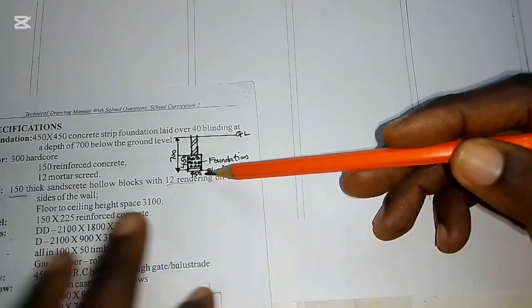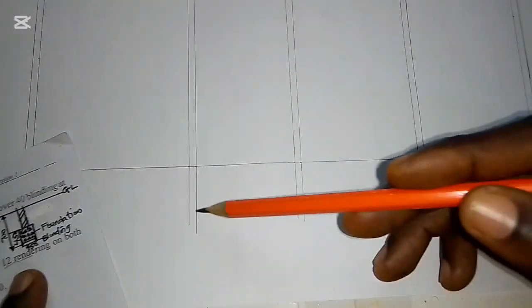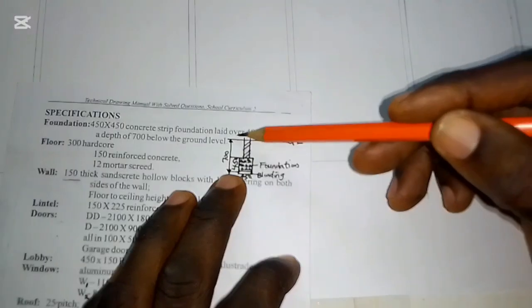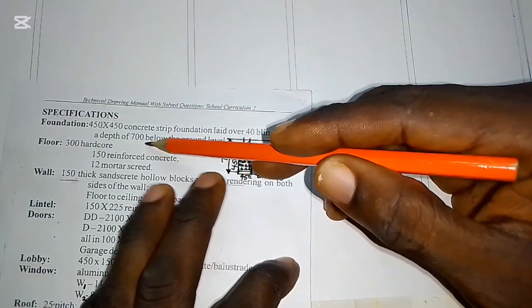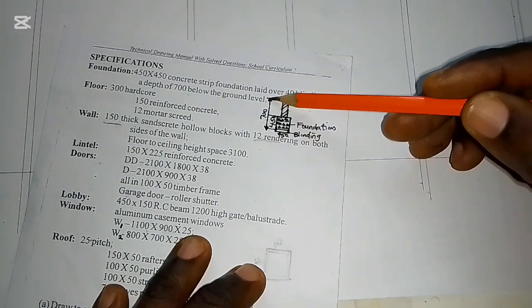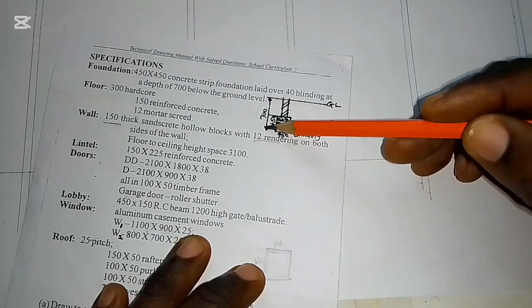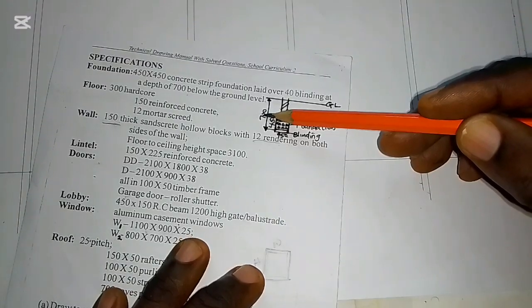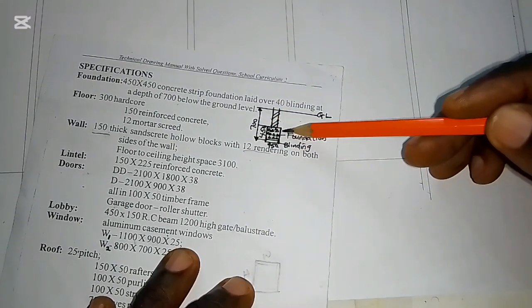So when I do one now, you can see the same is applicable to everything. Now the depth, they said, is a depth of 700 below the ground level. Okay, so this line that I drew will represent our ground level. That means from this ground level to this part of the foundation is 700. So I'm going to be observing that. Now let's draw that first. I will come back to this sketch.